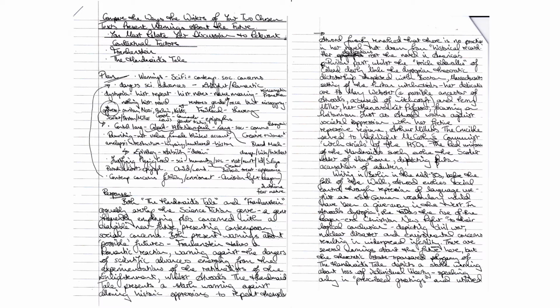Just as Atwood warns against societal oppression with her fictive repressive regime, Arthur Miller's The Crucible served to highlight McCarthy's communist witch trials of the 1950s. Too far and probably not relevant enough. The red uniforms of the Handmaids surely evoke the scarlet letter of Hawthorne, depicting Puritan accusations of adultery. Too many, and I need to be actually getting into an argument about warnings about the future and some analytical argument. Writing in Berlin in the mid-80s, too many.